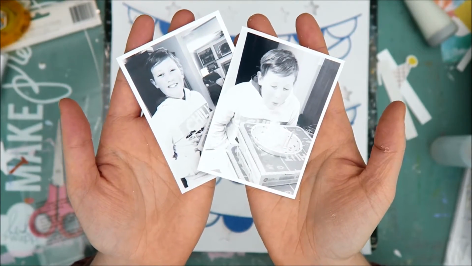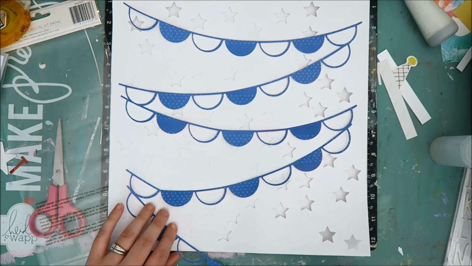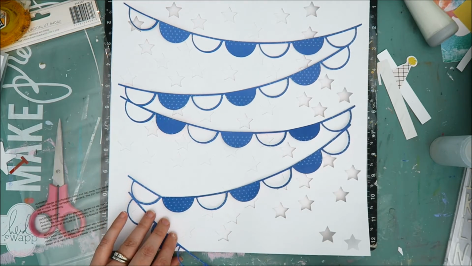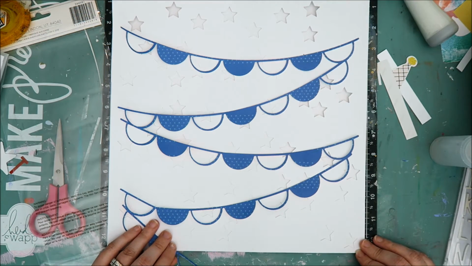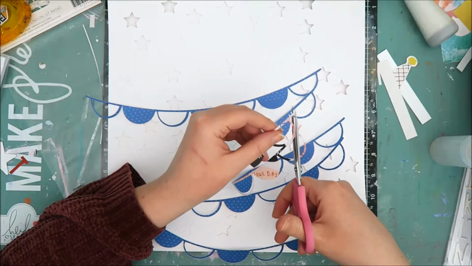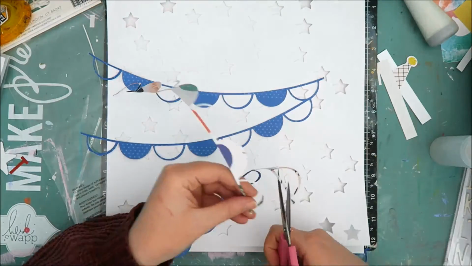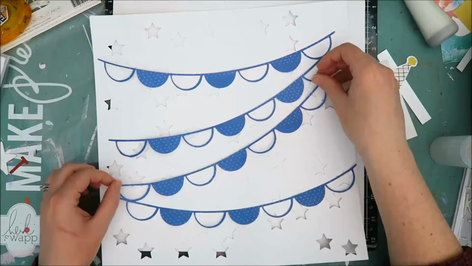So I decided to go ahead and cut the star background one more time. And this time I'm going to use it just as a tone-on-tone cut file. So I'm going to use the white cardstock with the stars and just place it on top of another piece of white cardstock just for a little extra dimension and a little extra texture on the background.